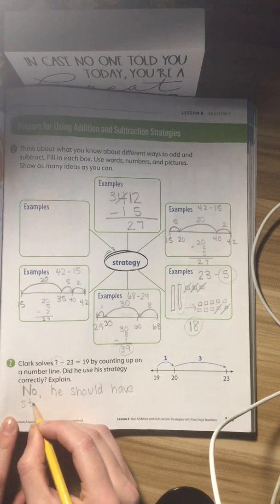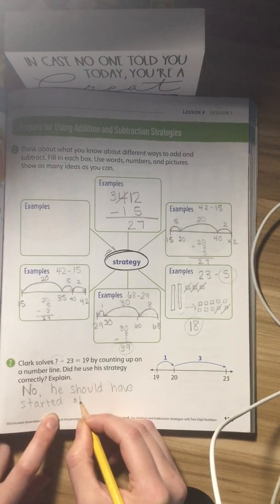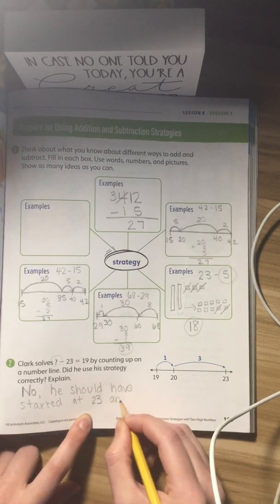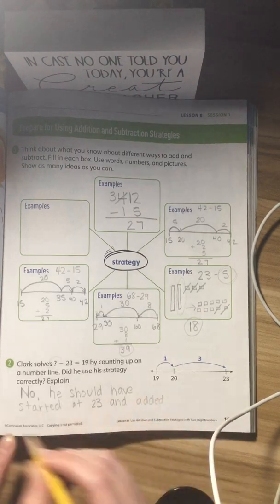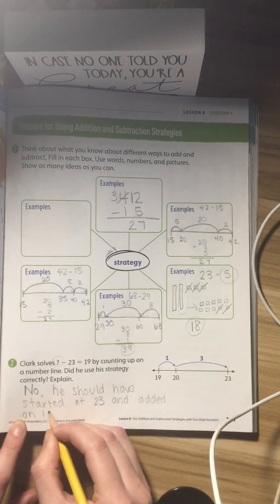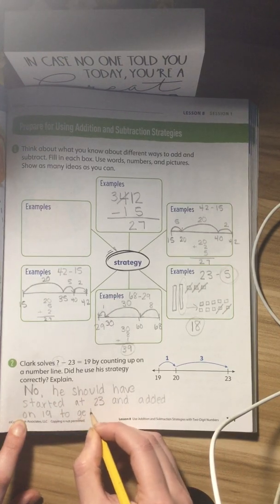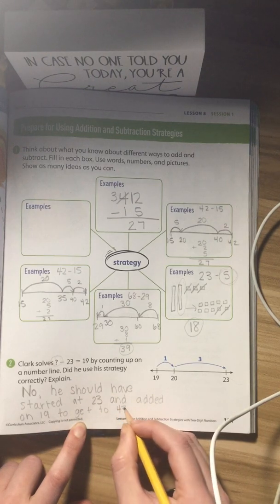He should have started at 23 and added on 19 to get to 42.